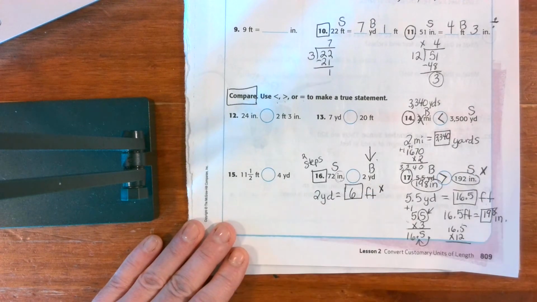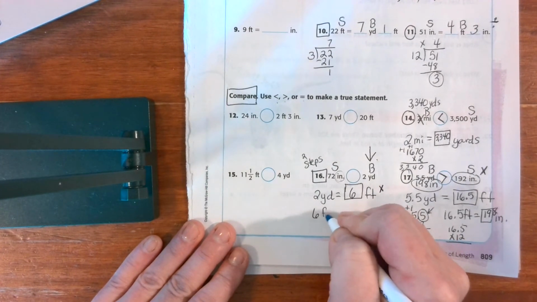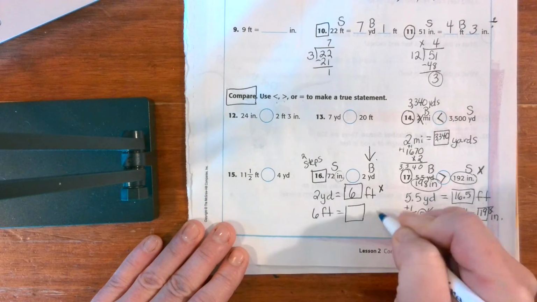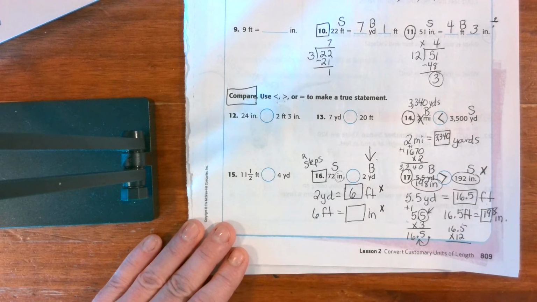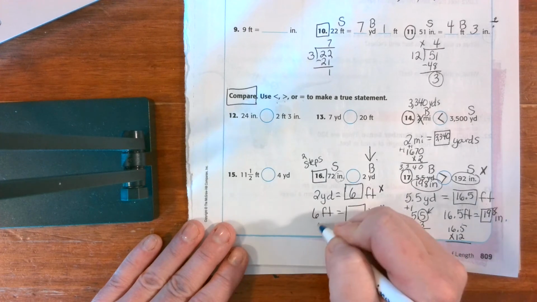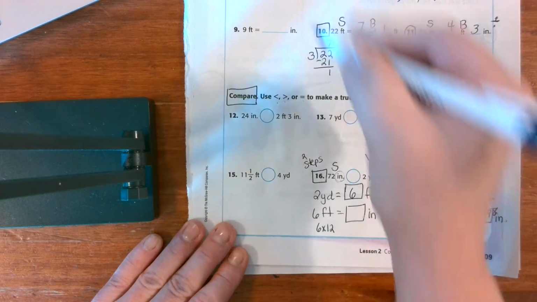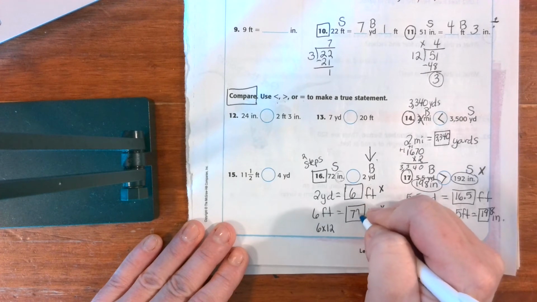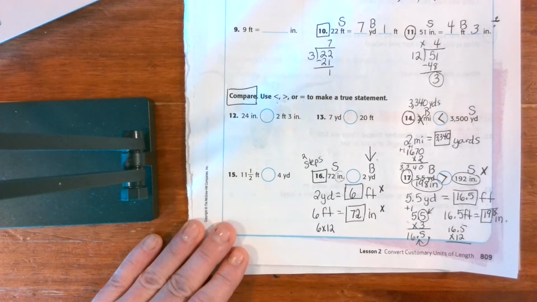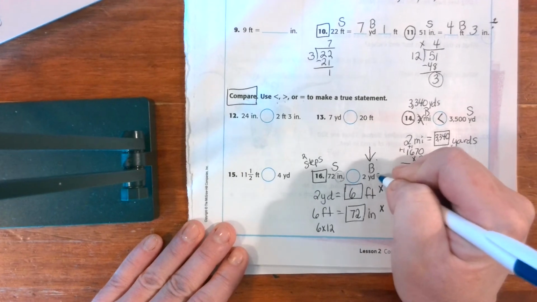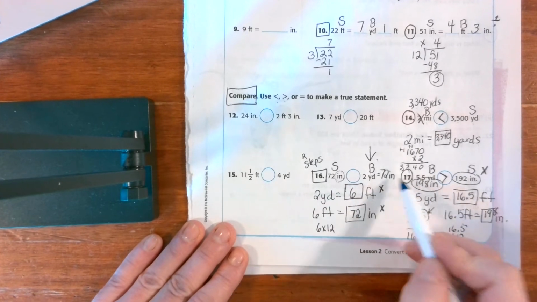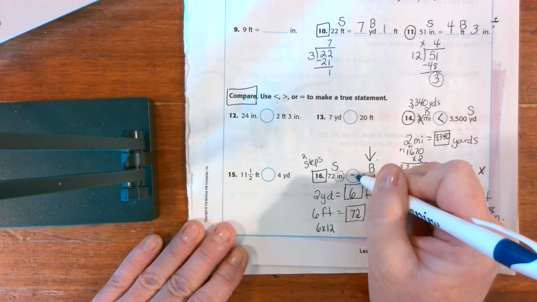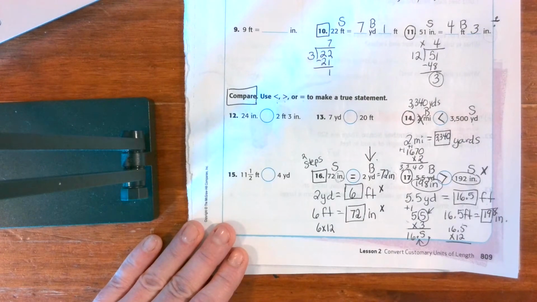is 6. Now we're going to go 6 feet is how many inches? Again, I'm going big to small, which is multiplication. There are 12 inches in every foot, so 6 times 12, and I just did it at the very top, is 72. All right, so my new one here, 2 yards, is 72 inches. So now I'm comparing 72 inches to 72 inches, which is equal.